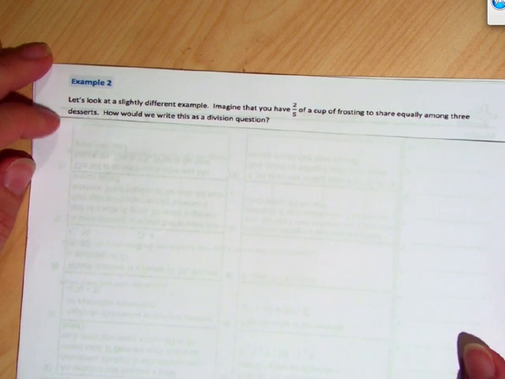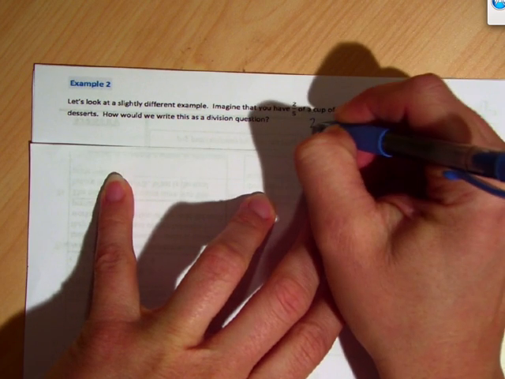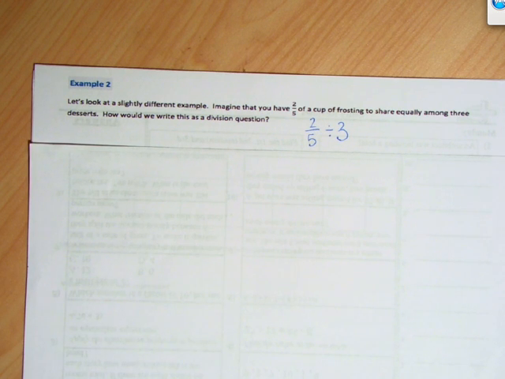Slightly different. This one says, imagine that you have 2/5 of a cup of frosting to share equally among 3 desserts. So maybe you made 3 different cakes, and you have 2/5 of a cup of frosting, and you need exactly the same amount of frosting on each one. How would we write this as a division question? Well, if it was a division problem, then we can write it as 2/5 of a cup, and you're dividing it among 3 cakes or 3 desserts.